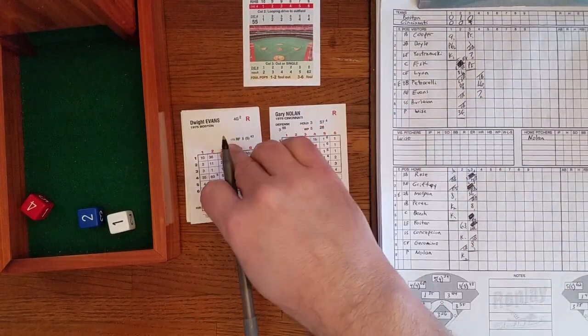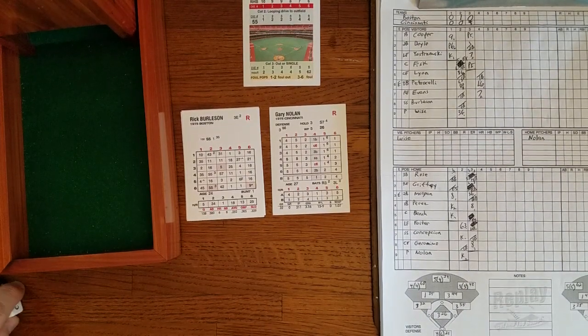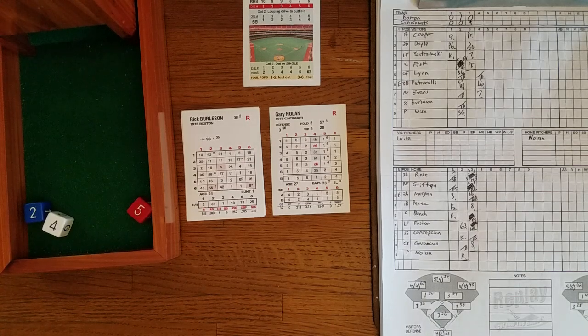Out number 2 would have been a sac fly had a runner been on third. And here's Burleson. First base is open, but they're going to pitch to him. No, first base is not open. My bad. It's a runner on first. I don't know what I was thinking.